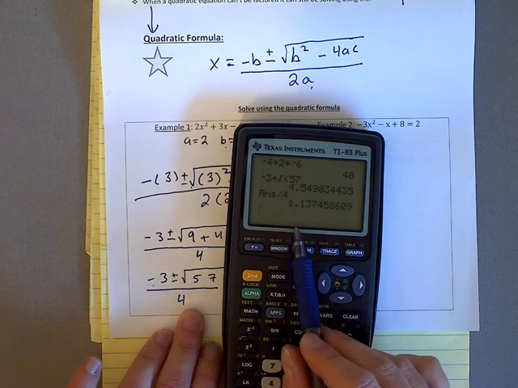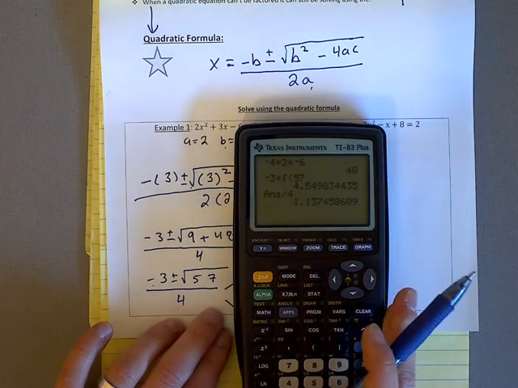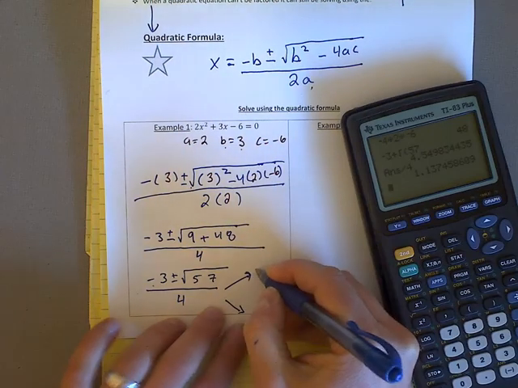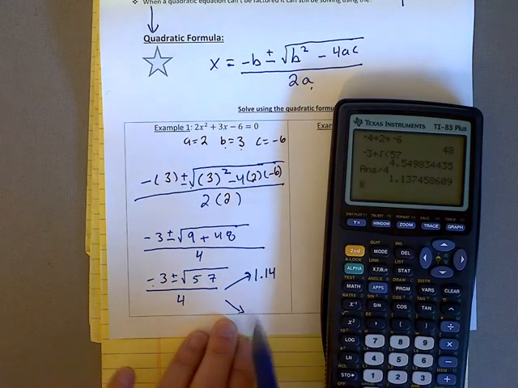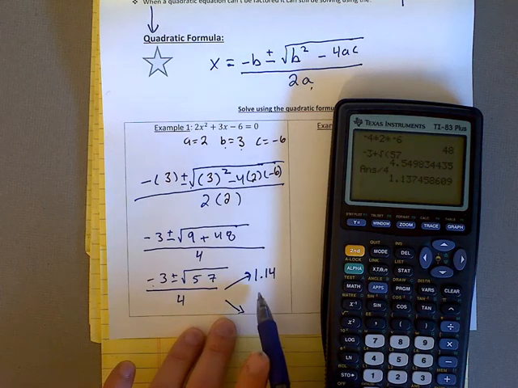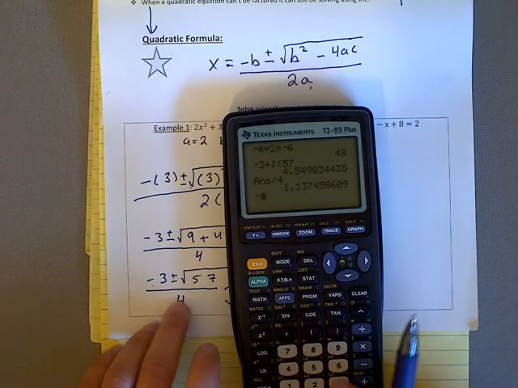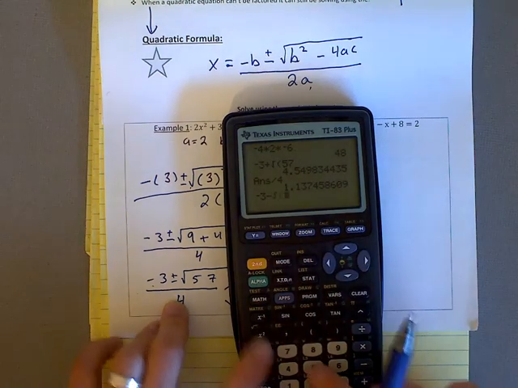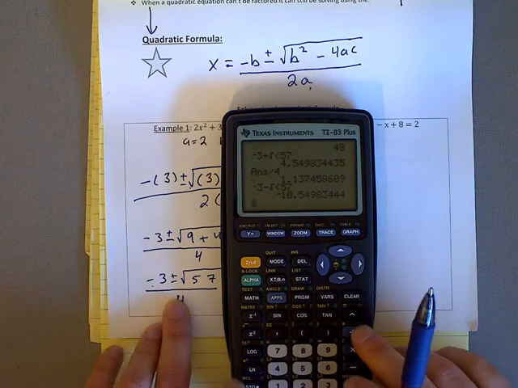So I get 1.137. I'm going to round that to 2 decimal places, so one of my solutions is going to be 1.14. So I would expect the graph to cross the x-axis at 1.14. And I would also expect it to cross at negative 3 minus the square root of 57. Again, hit enter to make sure my order of operations are done correctly.